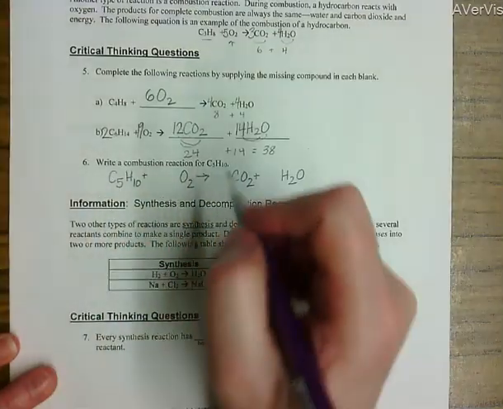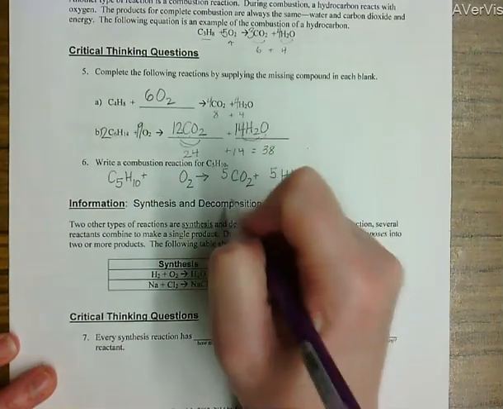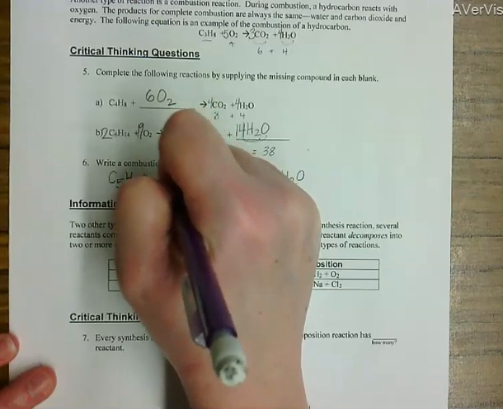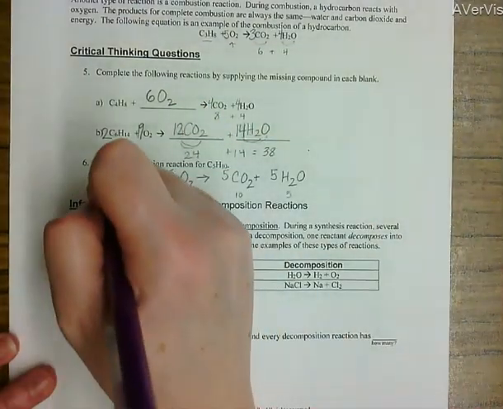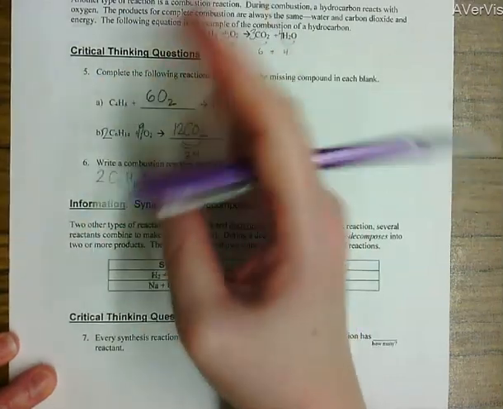Balancing this, 5 carbons, so a coefficient of 5. 10 hydrogens, coefficient of 5. I have 10 and 5 is 15. So I'm going to do that 15 over 2. And then I'm going to come through and multiply. So a coefficient of 2. 15 over 2 is going to become 15.